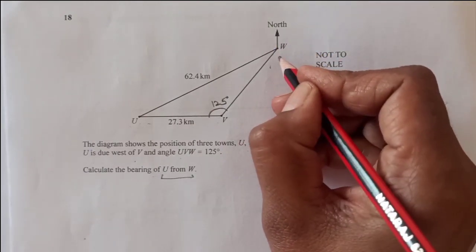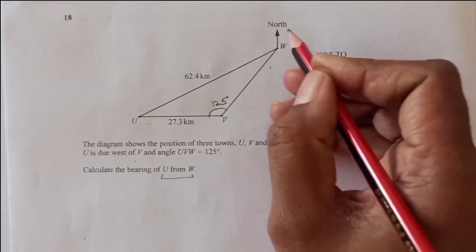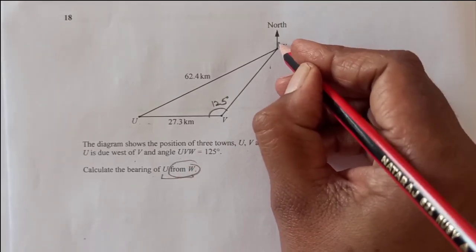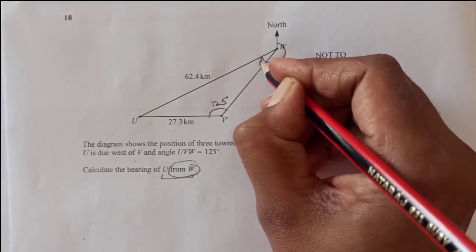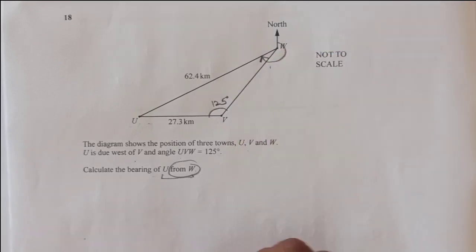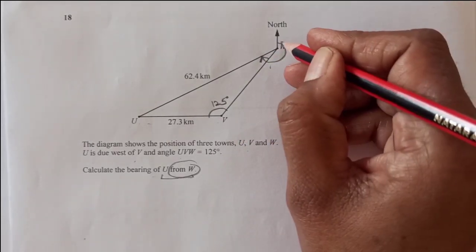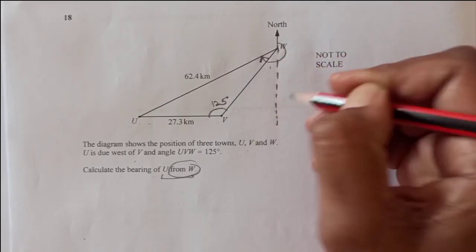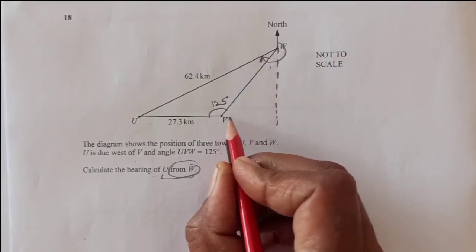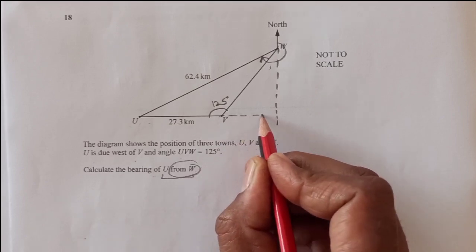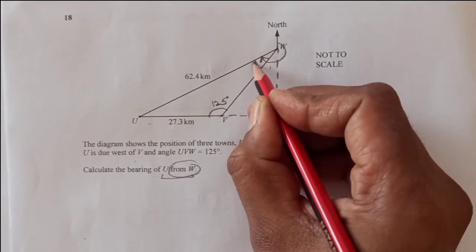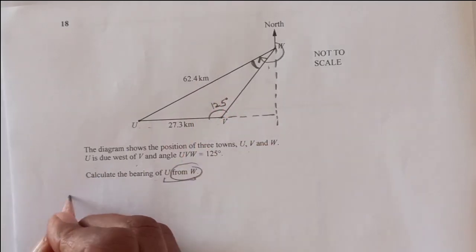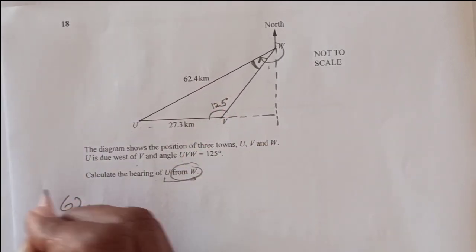So U from W. Always go from W. So start from W up to U. We need this angle, right? To find this angle, if we extend this one like this, we need this angle and this angle here. So first of all, we will calculate this one here. For that we are given values, so we will use the sine rule.